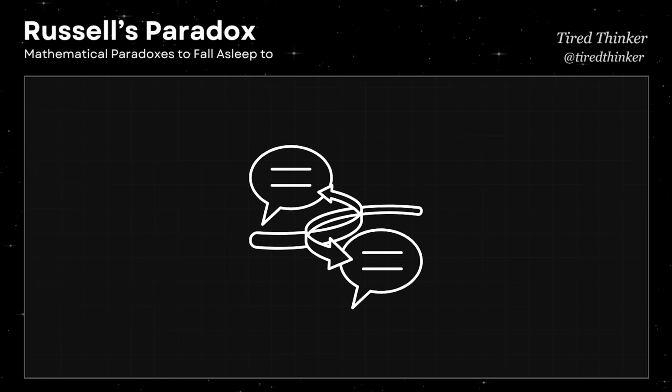By exposing a flaw in how sets were originally defined, Russell's paradox forced mathematicians to refine their ideas. It showed that not everything that seems logical is actually possible. It proved that even basic ideas, like the concept of a set, need careful examination to avoid contradictions.